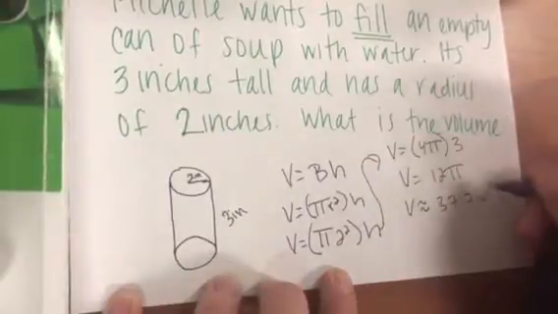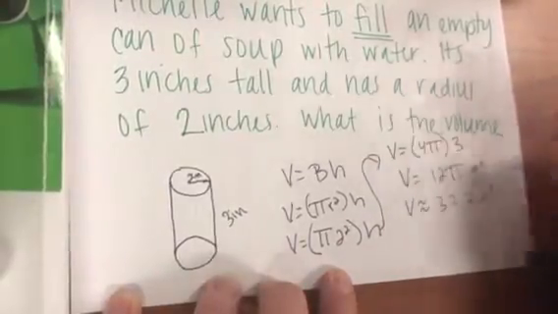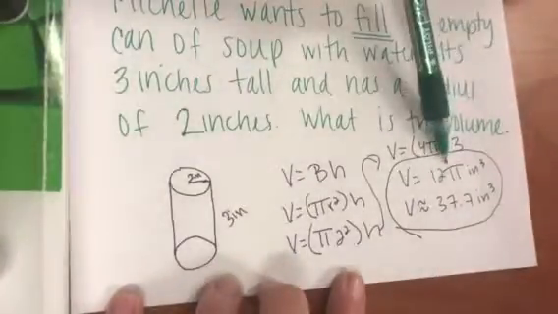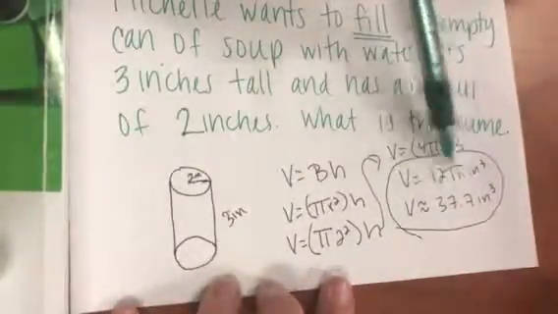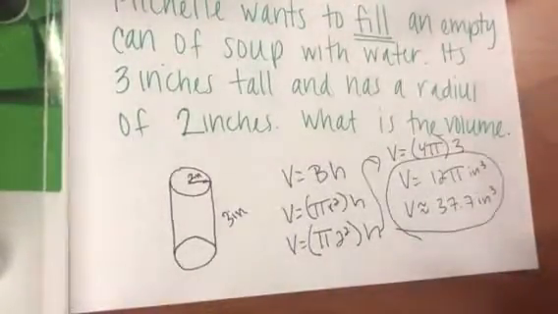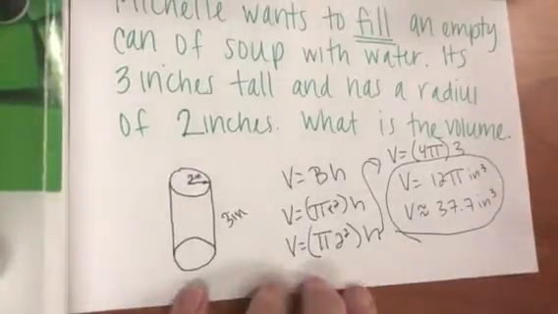37.7 inches cubed. Again, remember, both of these answers are correct. So you might see this, or you might see that. So you need to make sure you're familiar with both answers. And all we did to get that was do 12 times the pi button. When you're using the calculator, use the pi button. It's going to be more accurate, so closer to the actual answer.